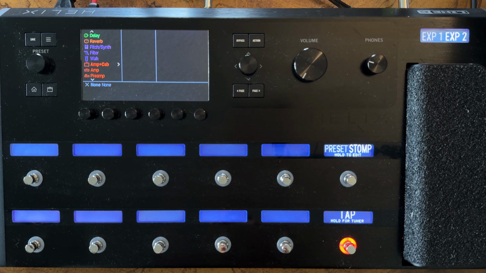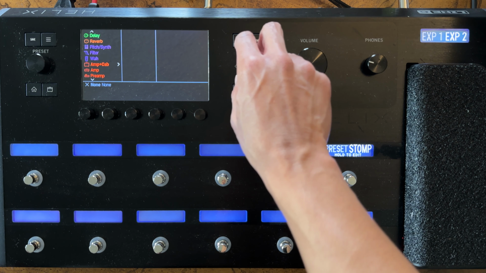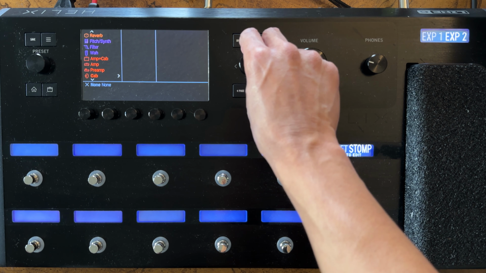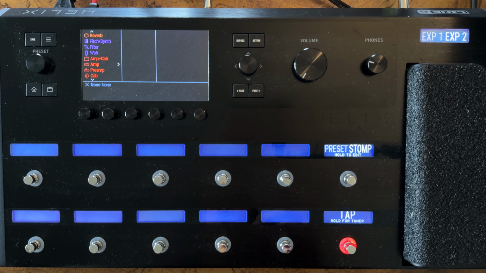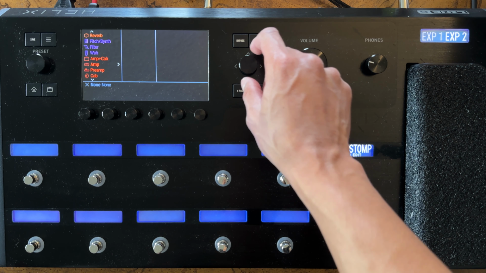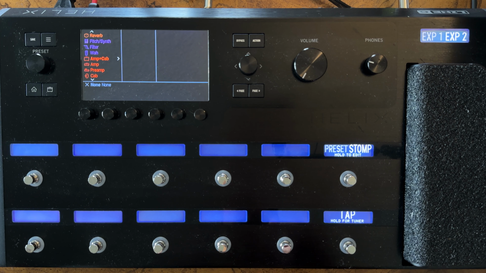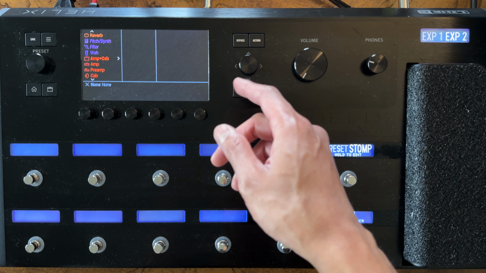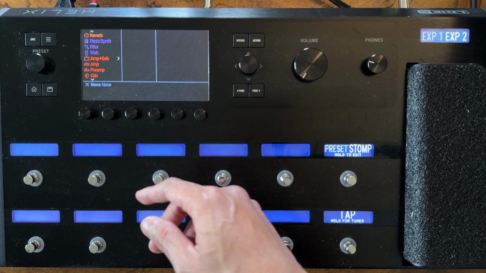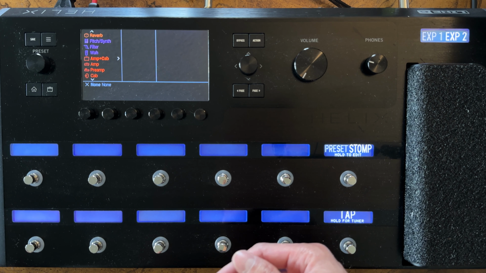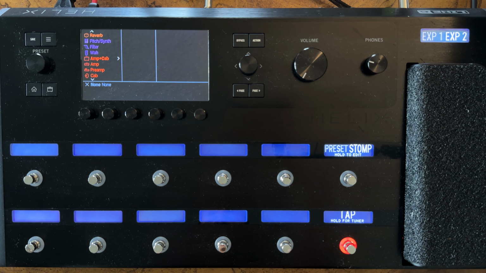Now, Line 6 gives you the option to, of course, use an amp and a cabinet separately if you wish. And we're going to definitely cover that in the future. But in this case, we're going to do a simple rock lead preset using the amp+cab. And what this does is Line 6 basically pairs a cabinet with whatever amplifier you choose. It just makes it a little bit easier to dial in, because Line 6 has just kind of gone ahead ahead of time and paired a cabinet with an amplifier.